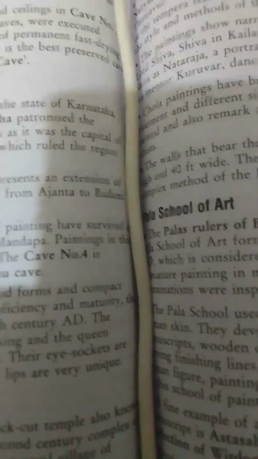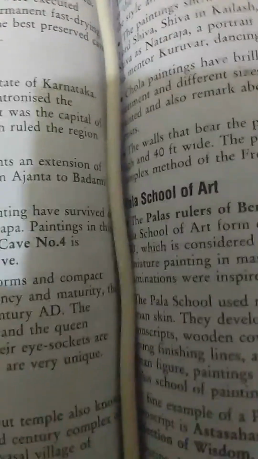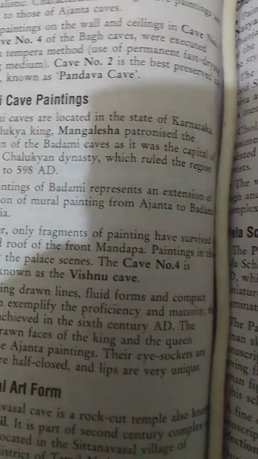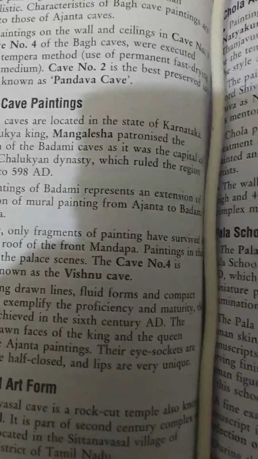Badami paintings. Badami is located in the state of Karnataka. The Chalukya king Mangalesa patronized the excavation of the Badami caves, as it was the capital of the early Chalukya dynasty. Painting of Badami represents an extension of the tradition of mural paintings.